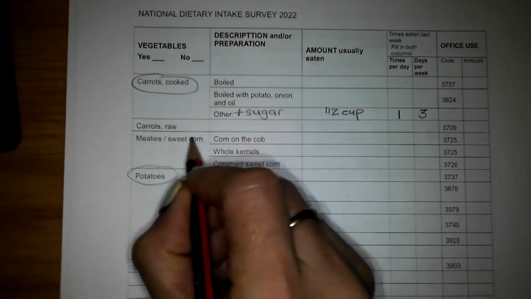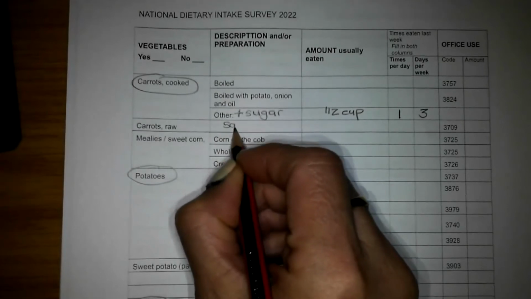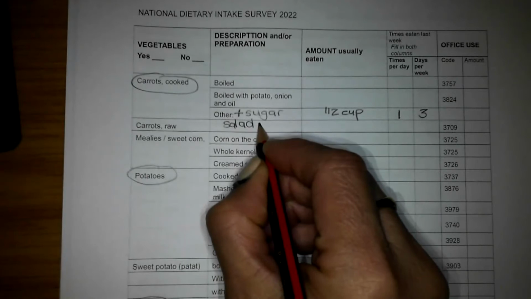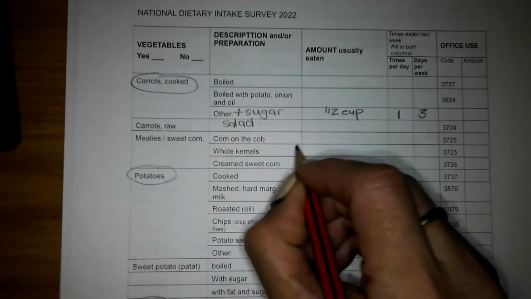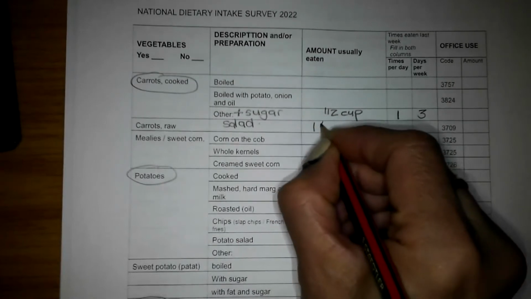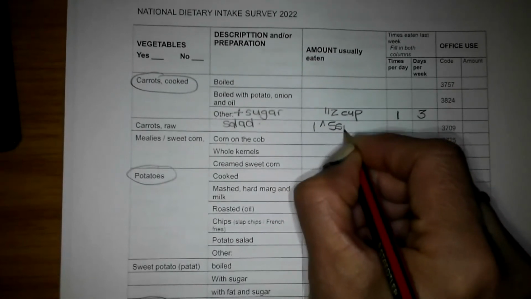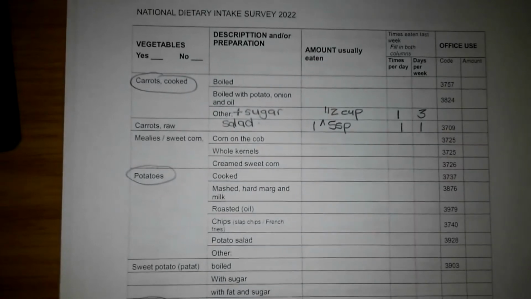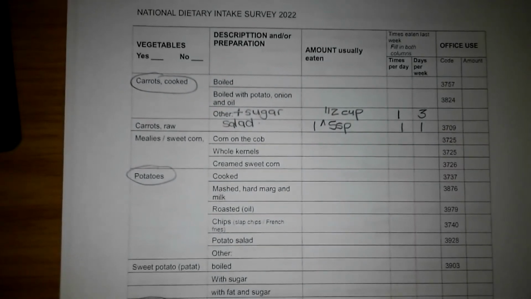And say I had raw carrots, but it was salad, and that was 1 heaped serving spoon, but only once a day and 1 time per week.